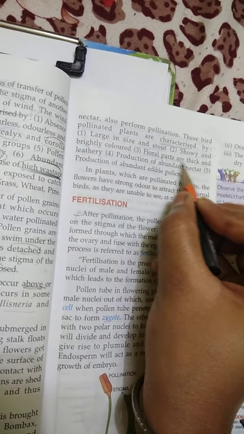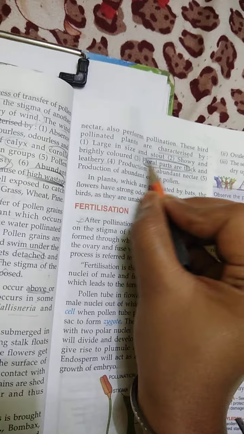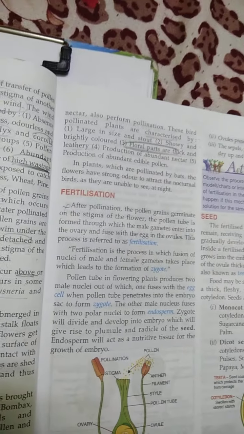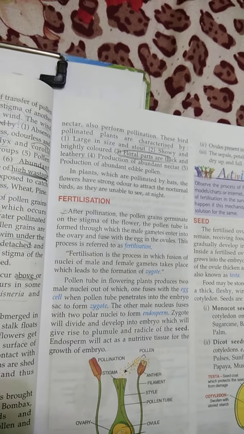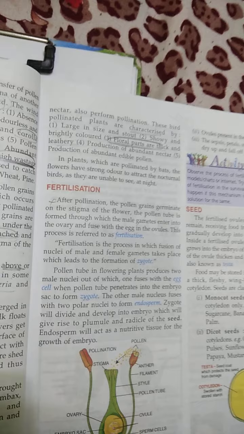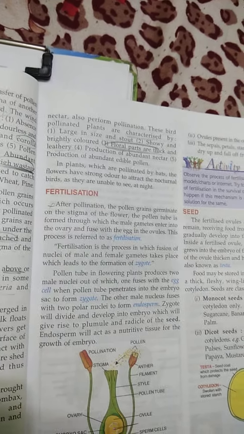Number 3, floral parts are thick and leathery. Yes, this is the important one. Thick, obviously, because when a small insect sits on a flower it doesn't affect it, but when a bird comes and sits, the floral parts should be a little thick. The floral parts are generally thick and leathery.